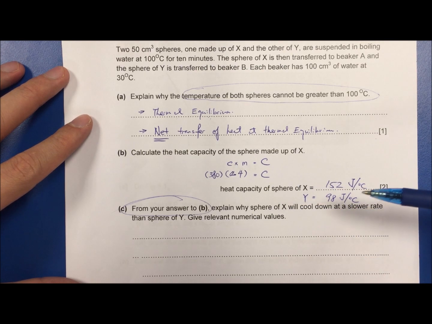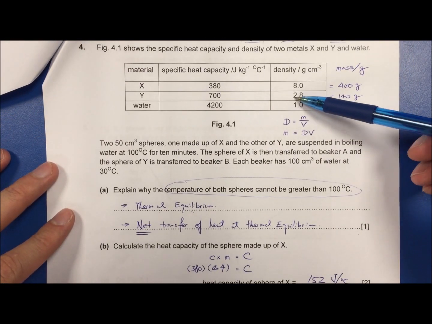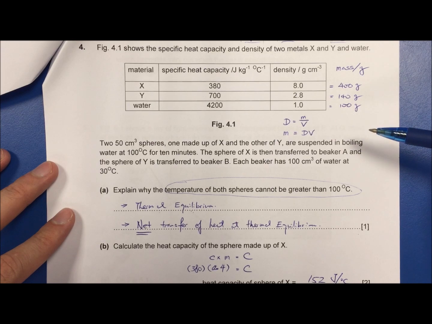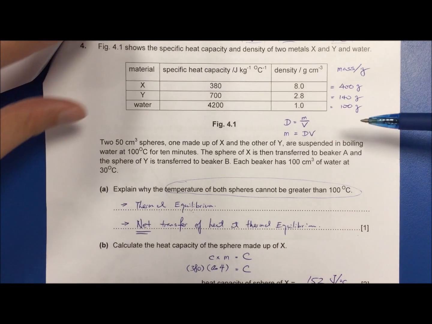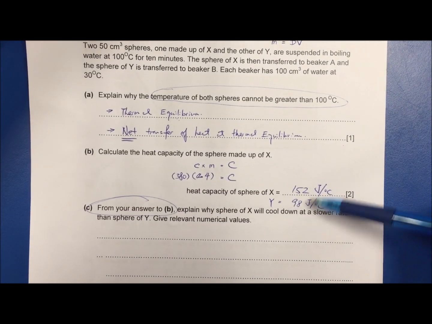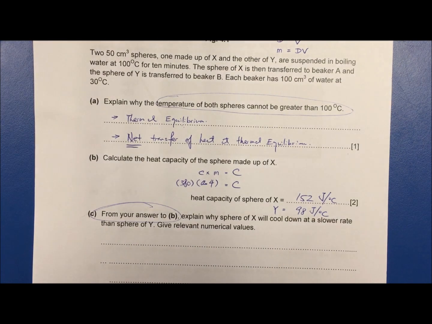Now, why am I finding the heat capacity, and why am I using this to do a comparison here? The reason why is because the mass is different. Okay, so if I use the heat capacity, I do not need to consider, oh, why this one different mass. Okay, if I use specific heat capacity, it is per unit kg, right?